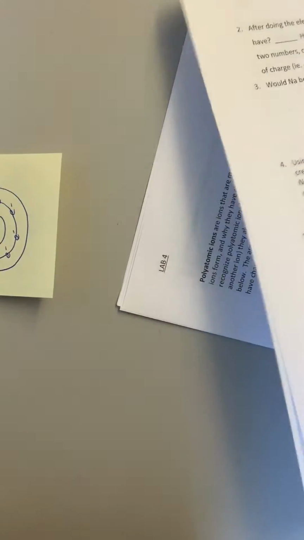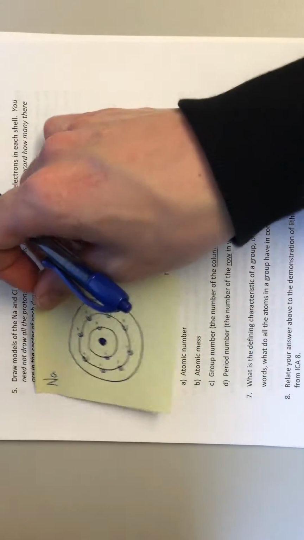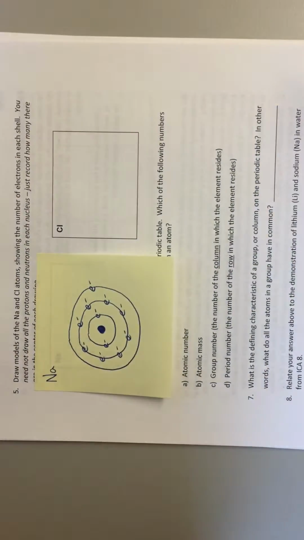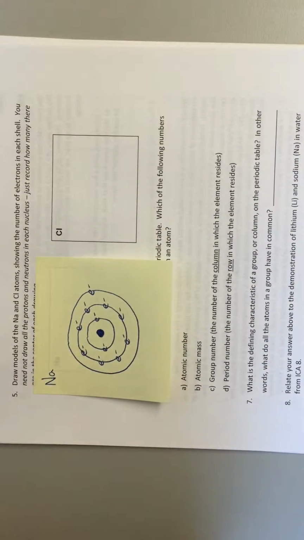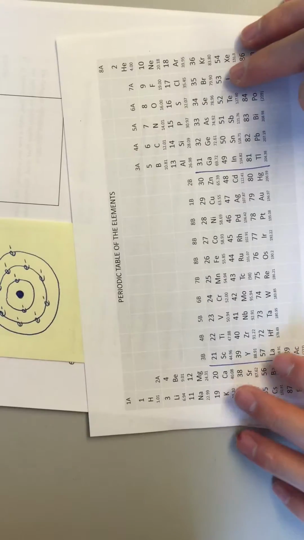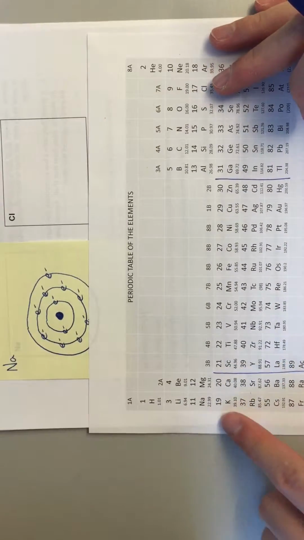Here we're asked to draw models at the top of sodium and chlorine atoms. Here's my model of my sodium atoms. I lost those for a second. Okay, so it says draw models of the sodium and chlorine atoms showing the number of electrons in each shell. So for sodium, I went ahead and did that already. And for sodium, that's going to be here, number 11, right?